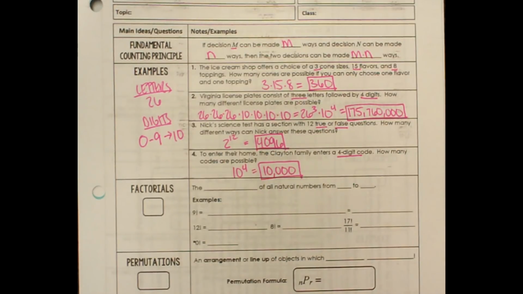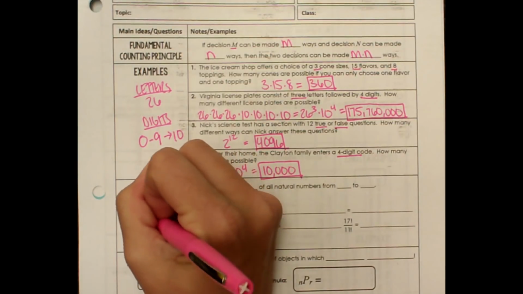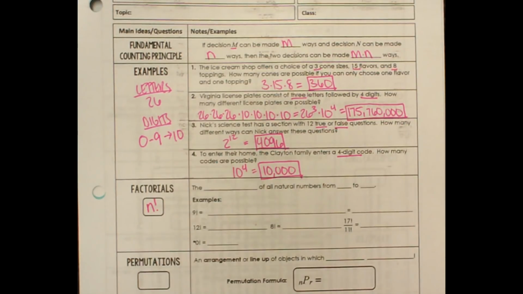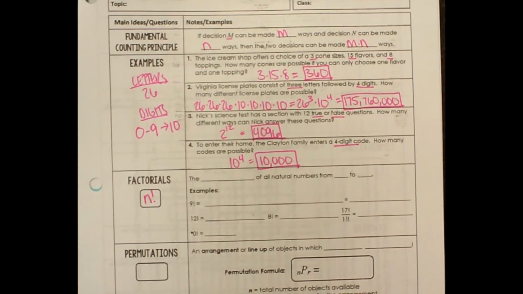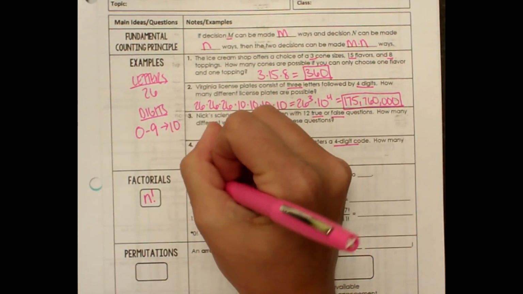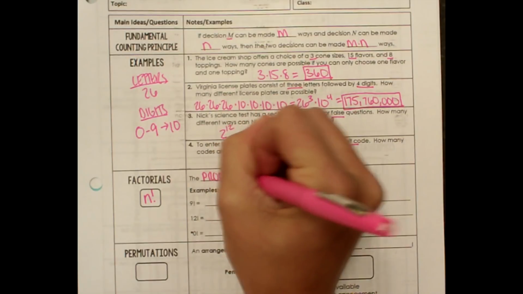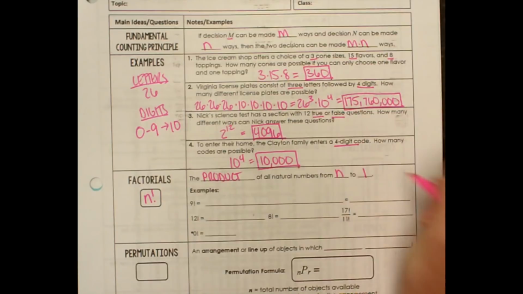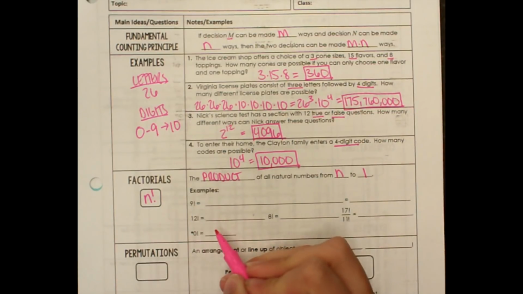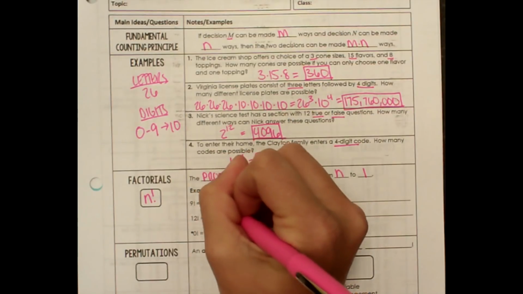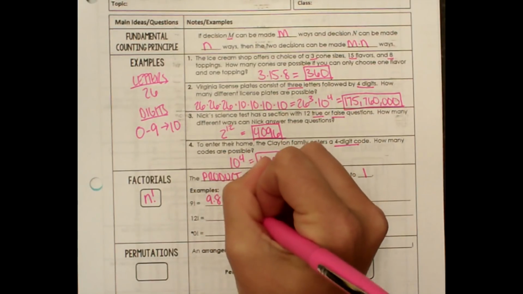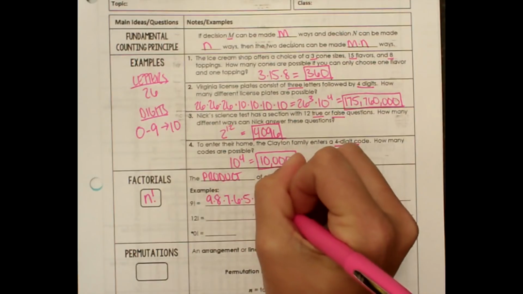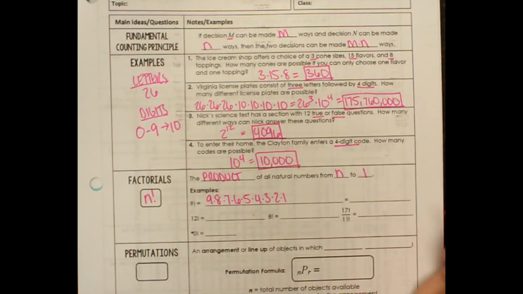All right. So now we're going to start getting into the big kid stuff. We're going to start looking at factorials. You notate factorials by doing N with an exclamation point. What it means is that it is the product, which means to multiply, of all natural numbers from N to 1. So examples, if we look, it says 9 factorial. So what you're doing is 9 times 8 times 7 times 6 times 5 times 4 times 3 times 2 times 1.